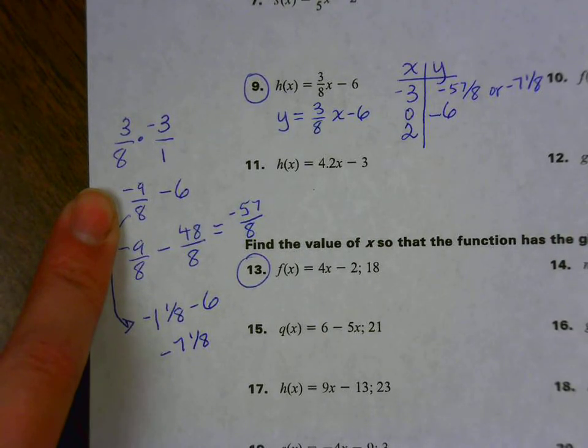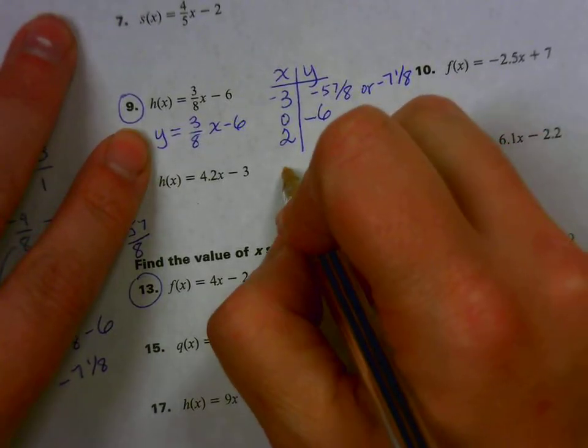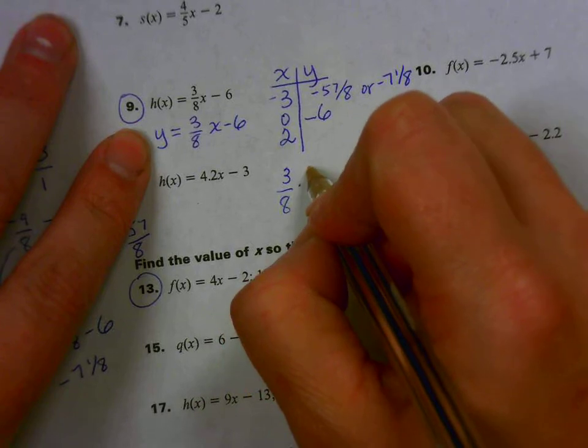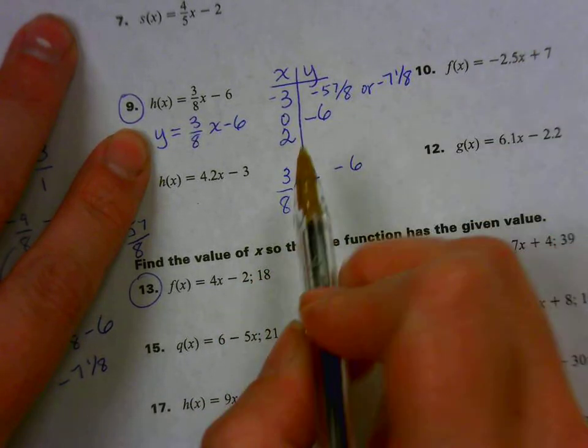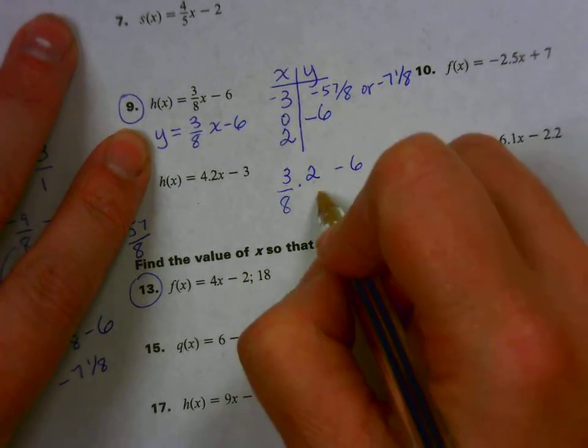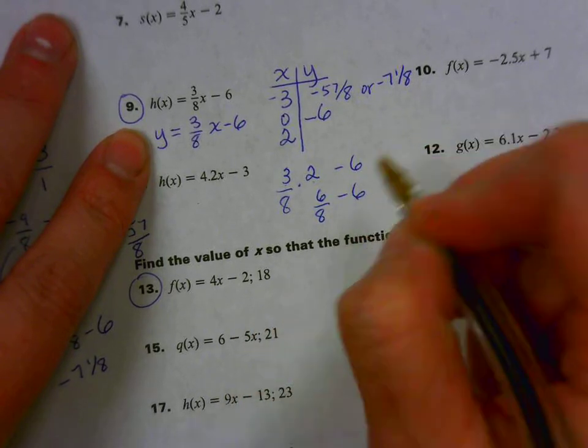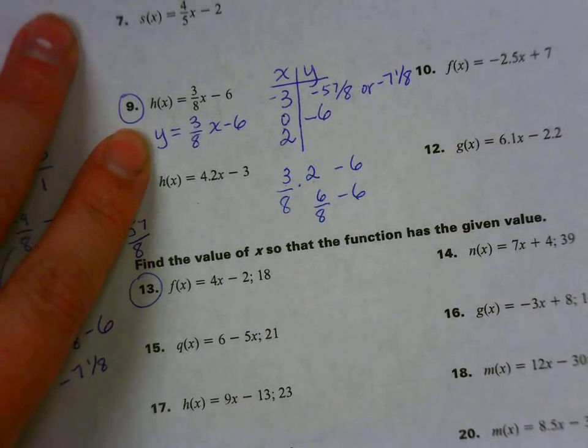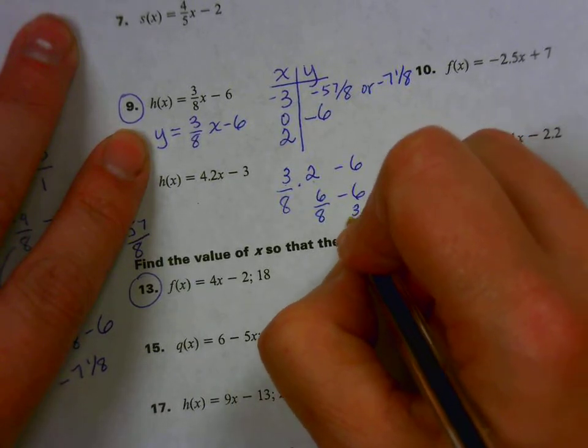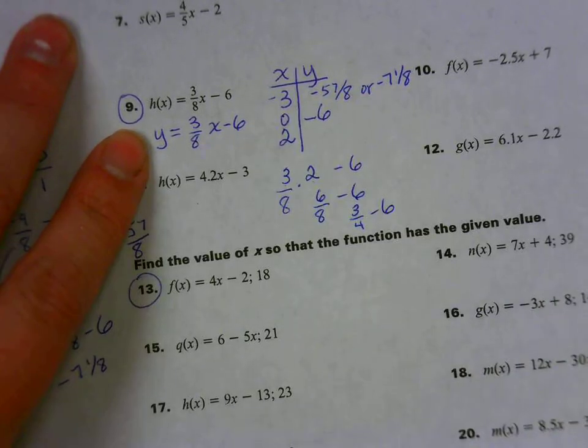All right, and then now I need to plug in the 2. So I'm going to take 3/8 times 2 minus 6. So 3 times 2 is 6 over 8 minus 6. I would go ahead and reduce 6/8 to give me 3/4. So now I have 3/4 minus 6, and I would just use some common sense here. If I have 3/4 and I take away 6, I'm really subtracting that. So that would be a -5 and 1/4 would be left.